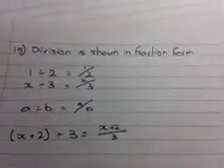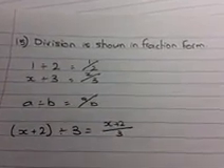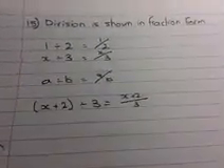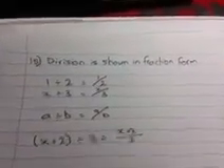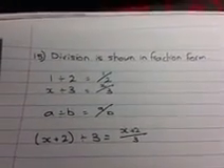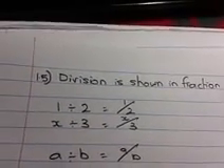And finally, division is often shown in fraction form, or the best thing for you to do is to show it in fraction form. No one really wants to see division like this anymore. Fractions are a bit more user-friendly. Just like how 1 divided by 2 can be shown as half, x divided by 3 can be rewritten as x over 3. A divided by b can be rewritten as a over b.